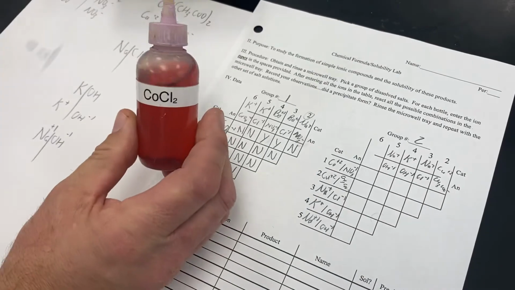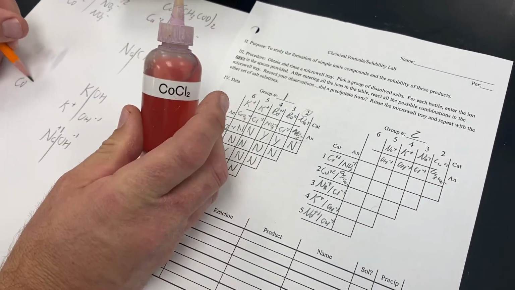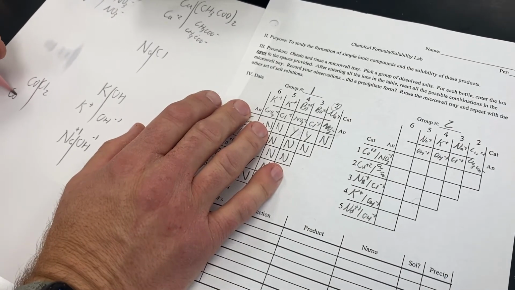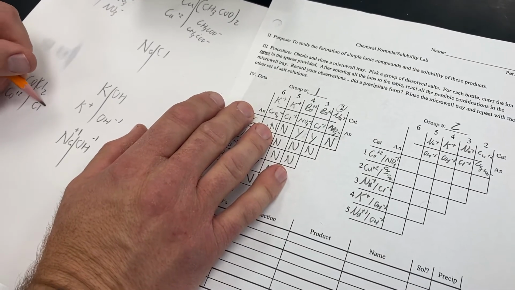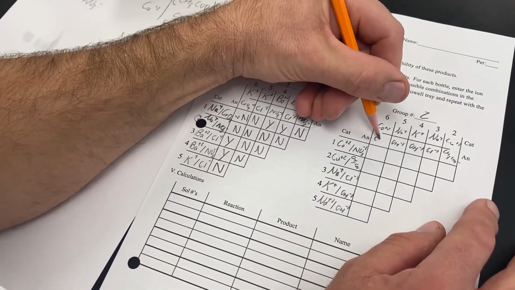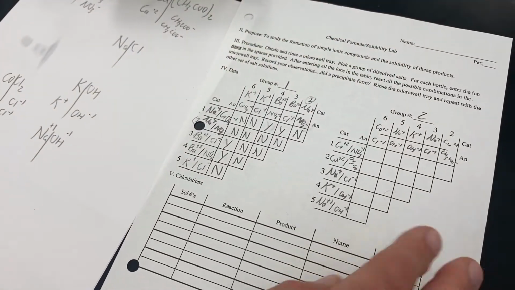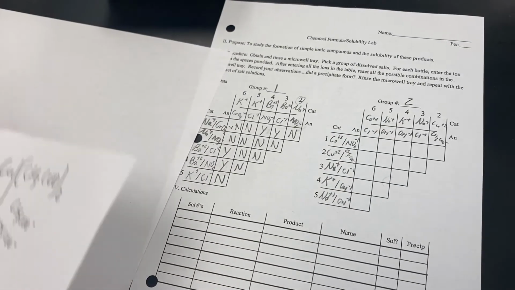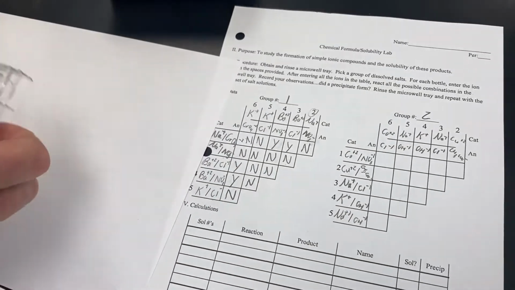And then our final bottle is cobalt 2 chloride, CoCl2. When this breaks in half, you end up with a positive cobalt and 2 chlorides. So our ions are then cobalt, the +2 charge, and chloride with the -1 charge. Okay, so now we are ready to react all of these guys together.